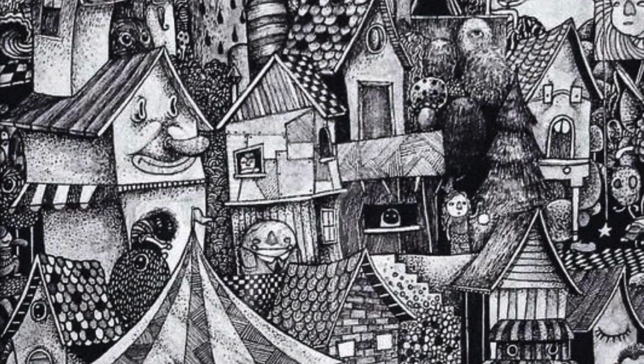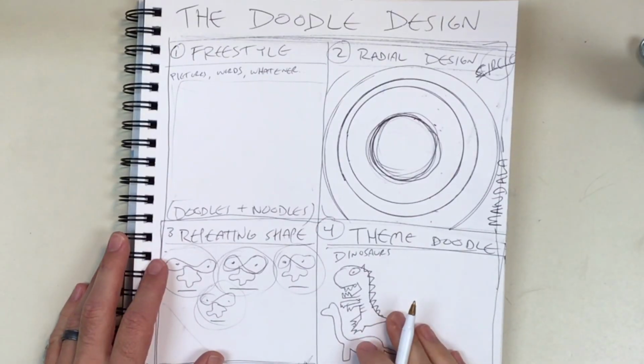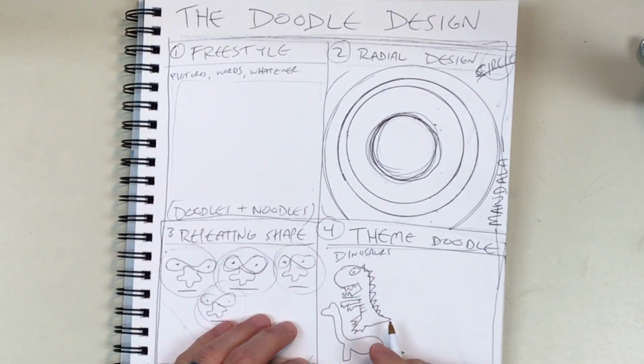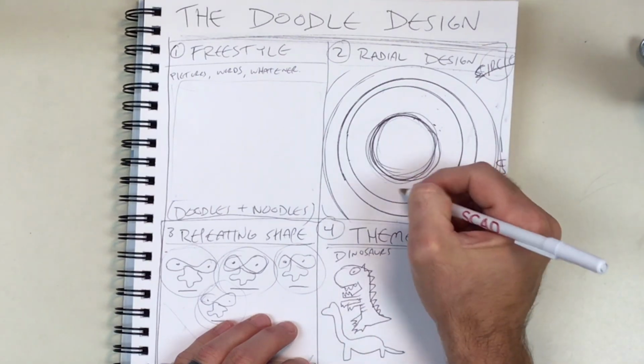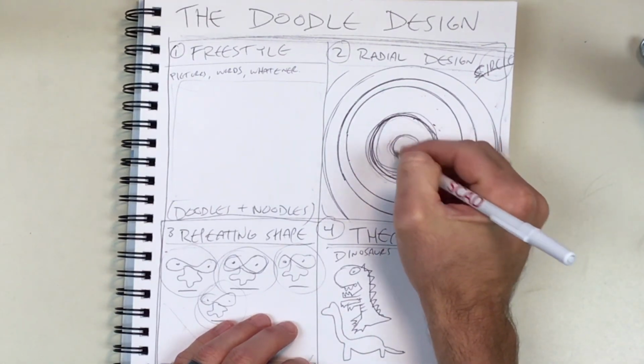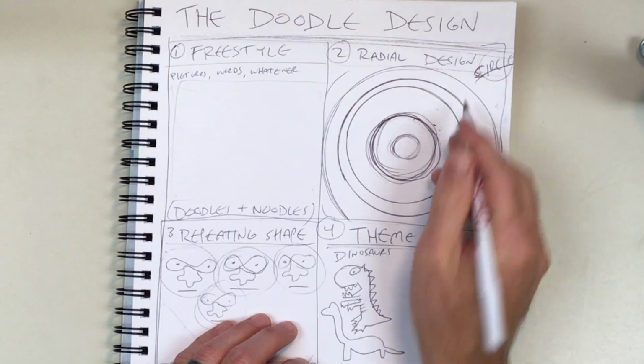Could be cars, could be shoes, could be whatever, okay? But it's kind of got that theme, all right? And so that's how it's going to set up, okay?